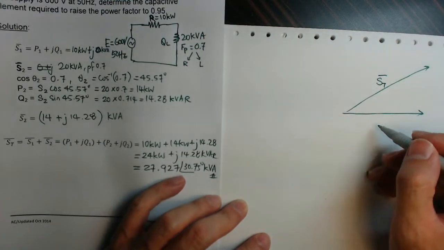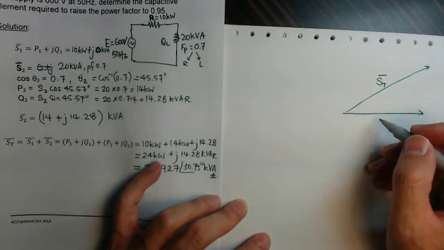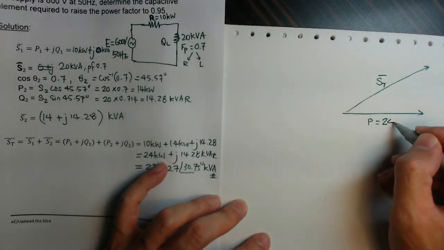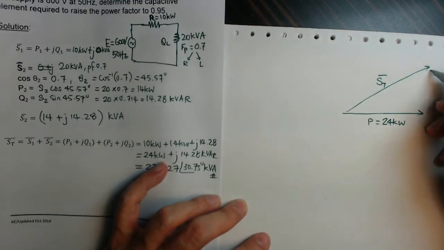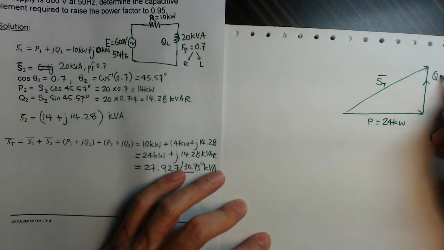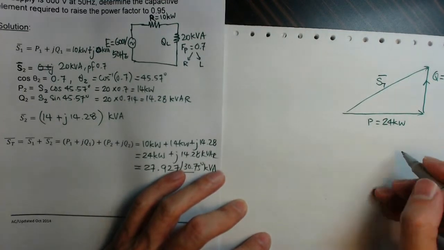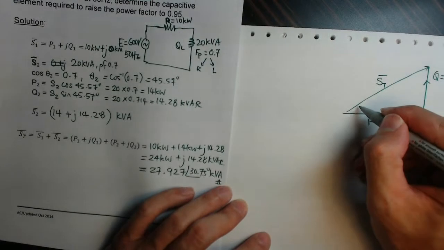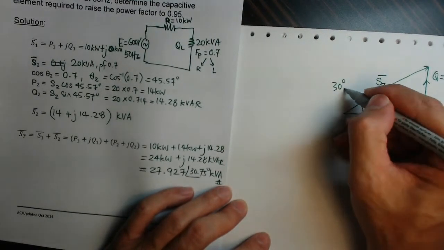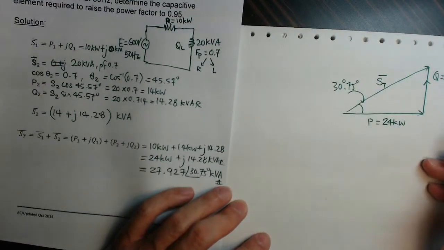The resistive power, or the real power, is 24 kilowatt, and the reactive power Q is 14.28 kVAR. Now this gives me an angle of 30.75 degrees, right?